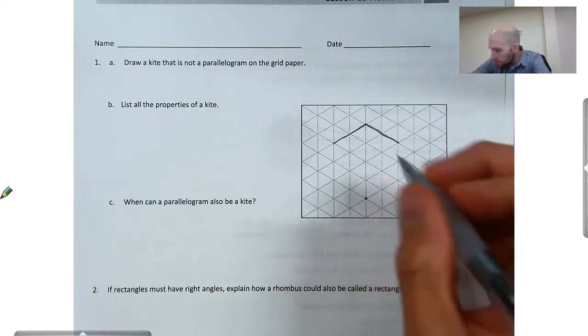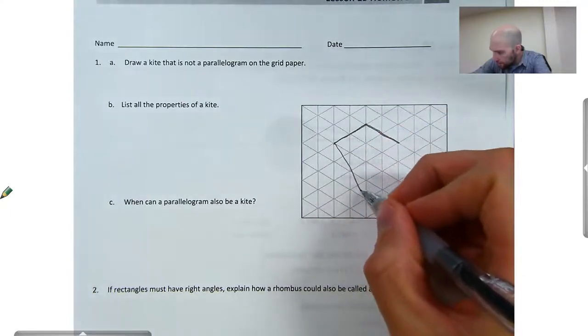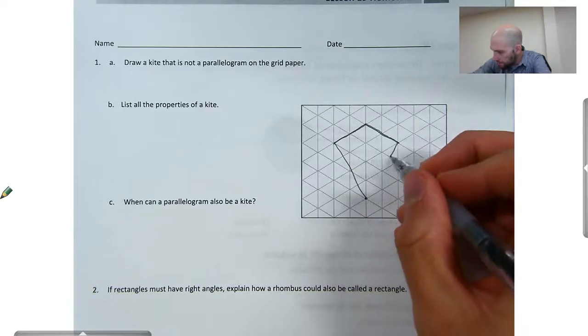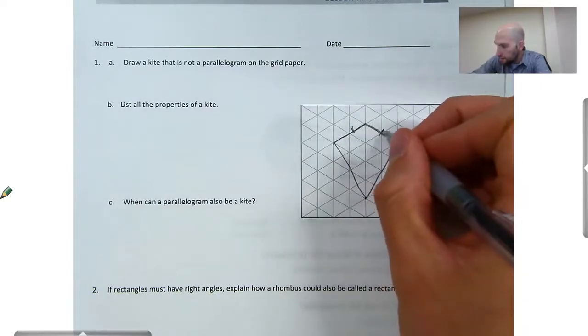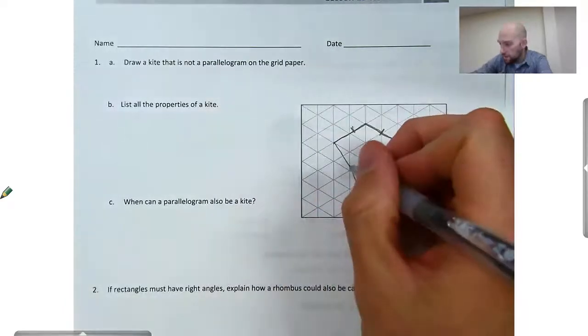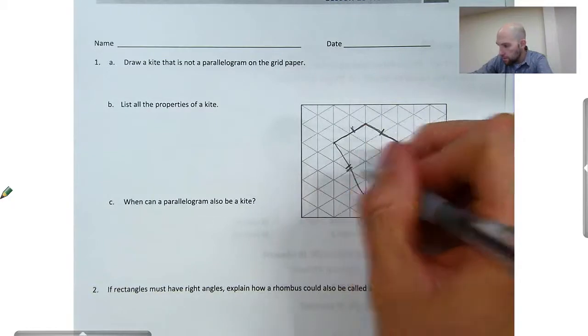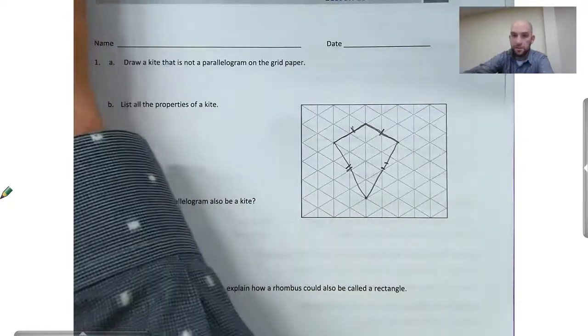So I'll make this the middle point. This is like 4 triangle lengths here, and this is like 4 triangle lengths here. So this side and this side, these 2 right next to each other, 2 consecutive sides, are equal. And then these 2 sides here, the other 2 sides, also have equal lengths.